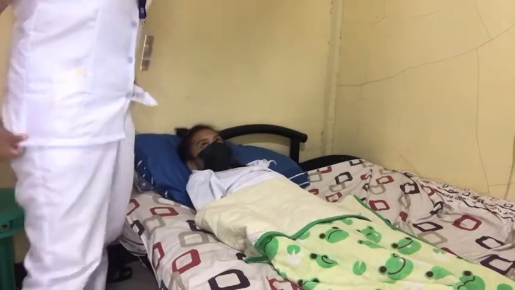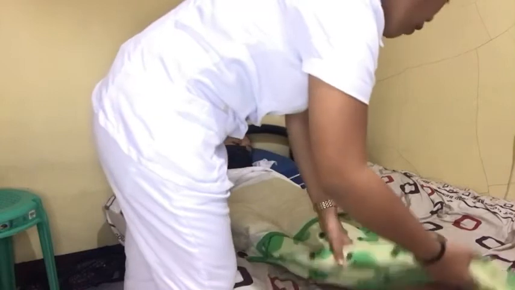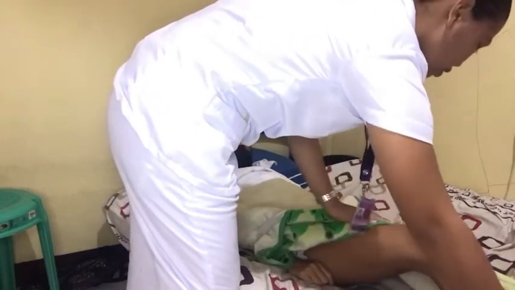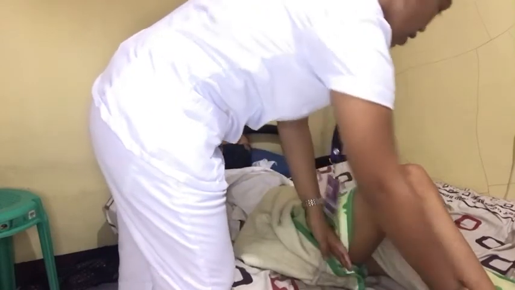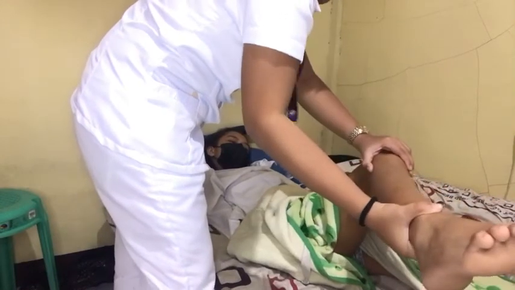To still test for appendicitis, we're gonna do the obturator sign wherein we hold and support the client's knee and ankle to flex the hip and knee to rotate the leg internally and externally, noting for any pain. So Miss Faye, I'm going to hold your leg, okay? Then I'm going to rotate it internally. So tell me if you feel any pain, okay? Is there any pain? Okay.